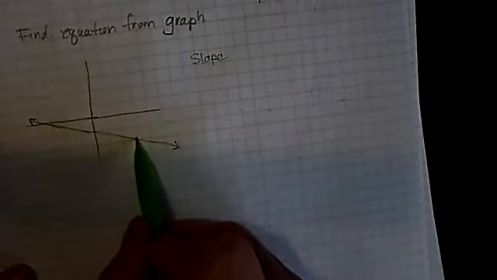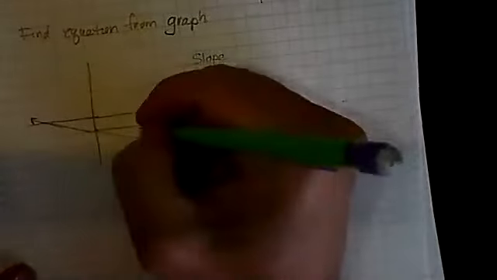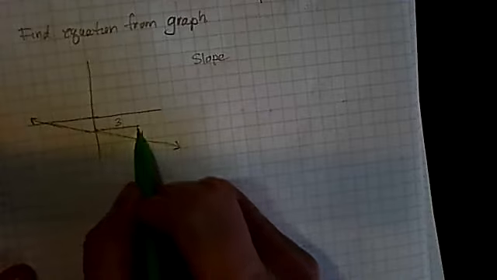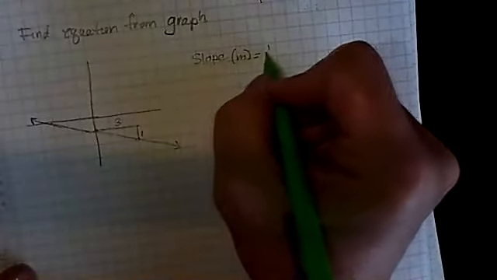So I would ask you to tell me the slope. Pick any two good points, right? This is a good point, and this is a good point. I could have picked this point too. Well, I don't see any other good points. Those might be the only ones I could have picked. All right, so we're going to draw the triangle. This is 1 unit. This is 3 units. So it's rise over run. So the slope is equal to 1/3.